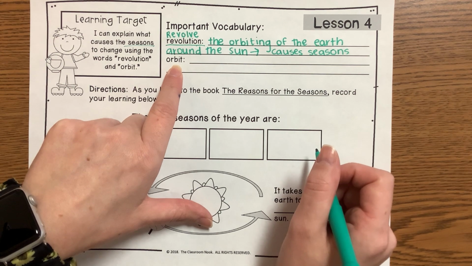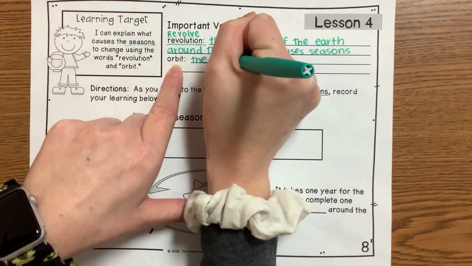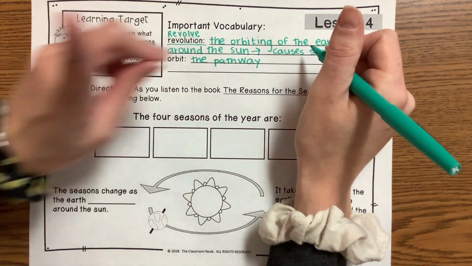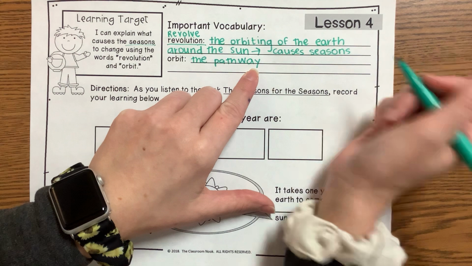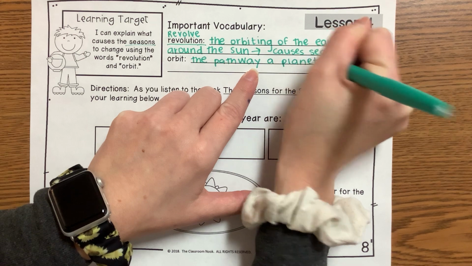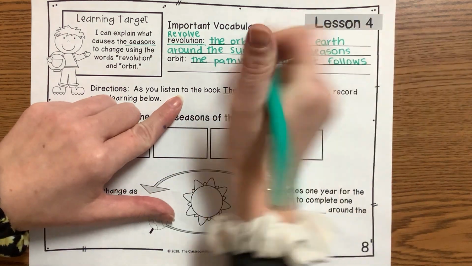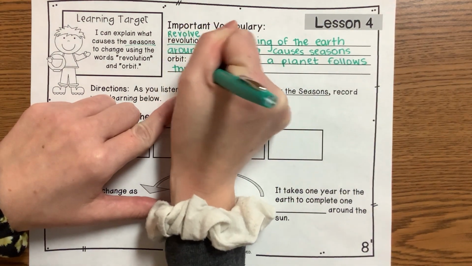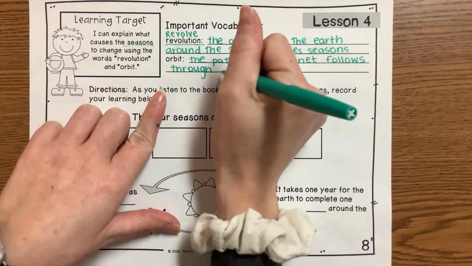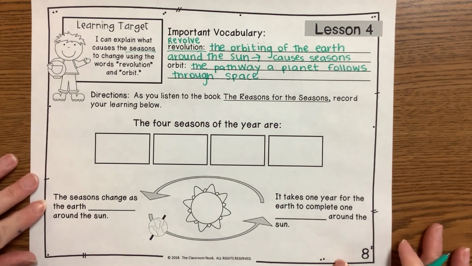So orbit is the pathway a planet follows through space. Each planet orbits the sun. Every planet goes around the sun. It goes around and around and around. We kind of talked about this a few weeks ago when we talked about all the planets. You talked about this with your class when you made your model to make sure that you had the orbit shown on your model. So every planet orbits the sun. Every planet has an orbit. An orbit is the pathway a planet follows through space. Make sure you have that copied down on your paper. Pause if you need to.